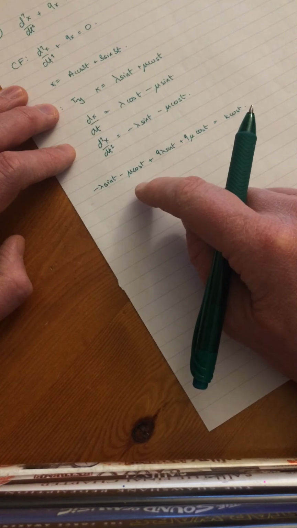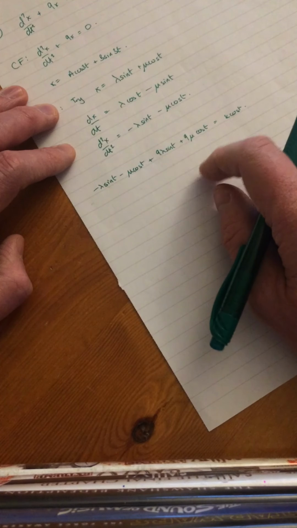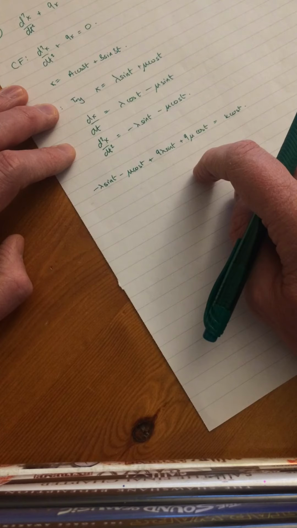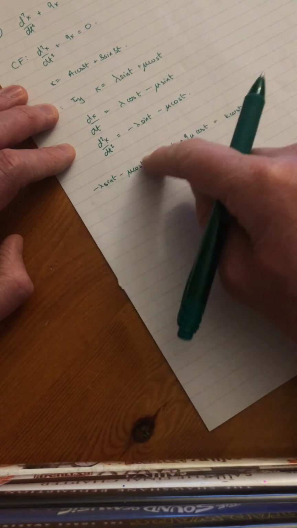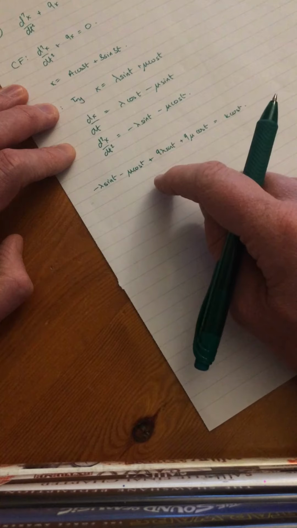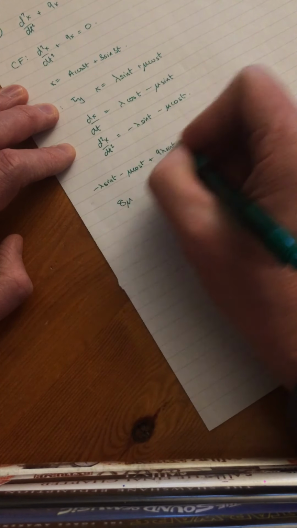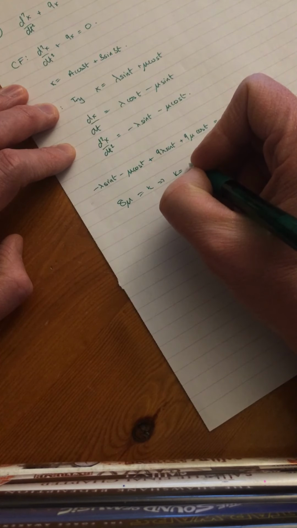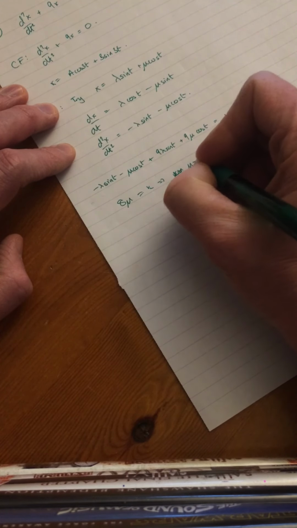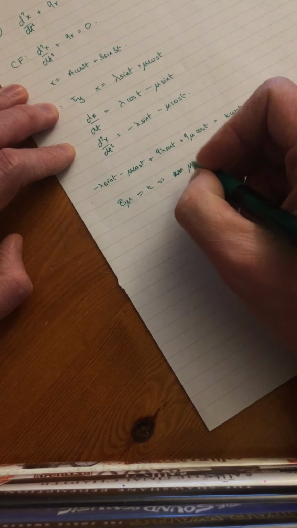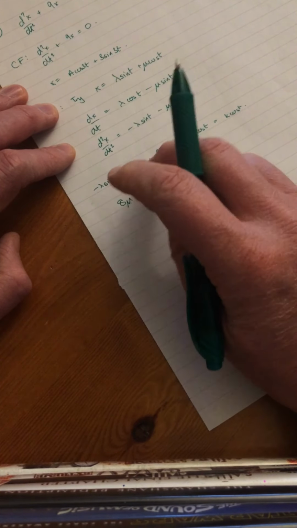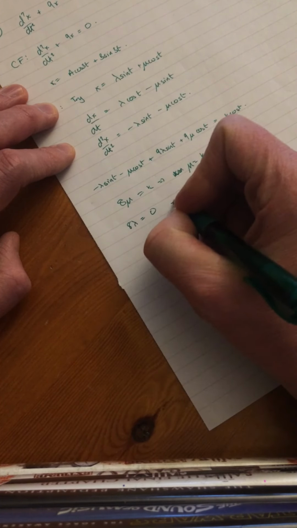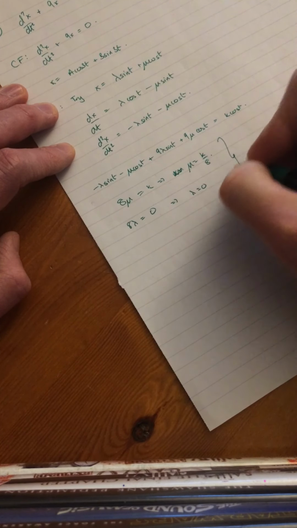Let's tidy this up. Equate the coefficients of cos t on the left hand side and the right hand side. 8 mu cos t equals k cos t, so mu equals k over 8. And equate coefficients of sine t: 8 lambda sine t equals 0, so lambda is 0. So that tells us the particular integral.